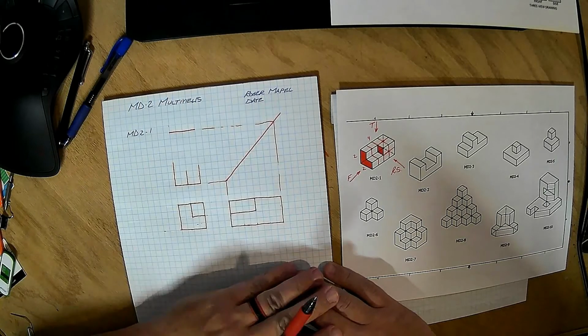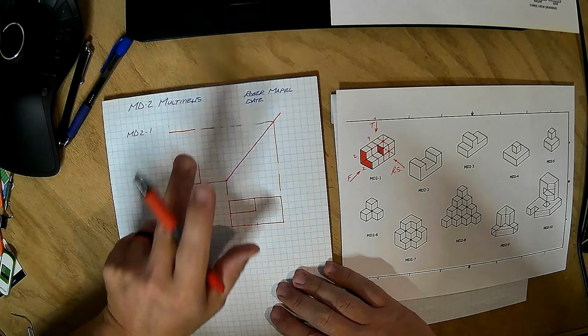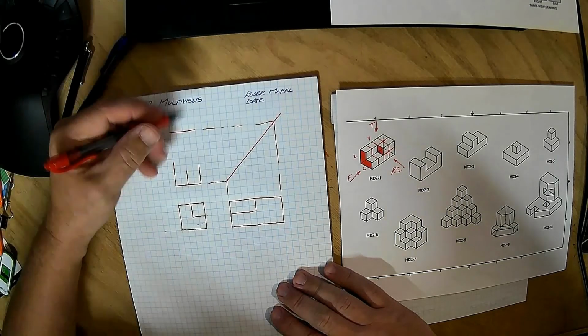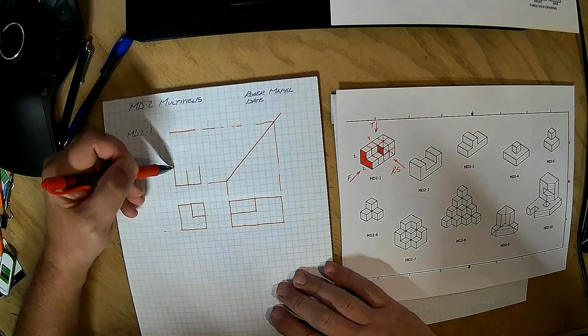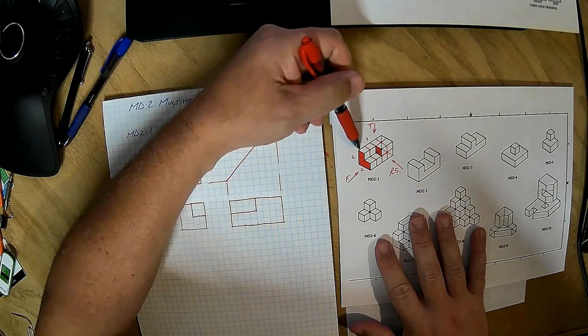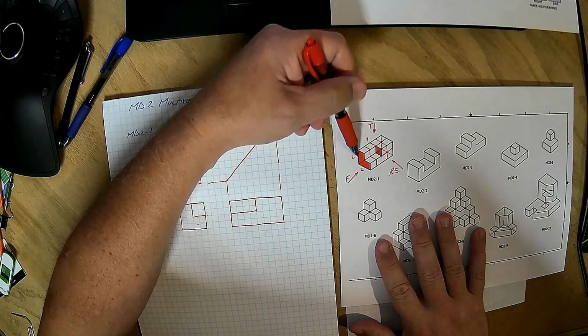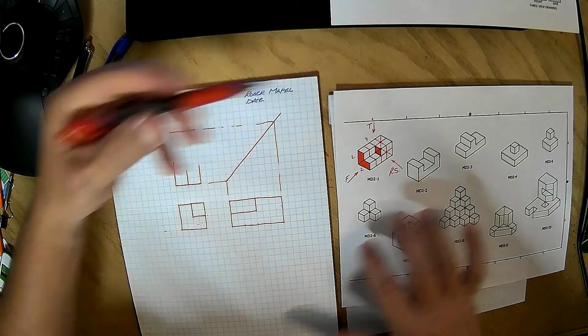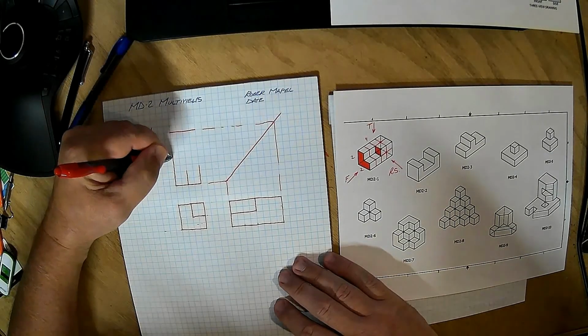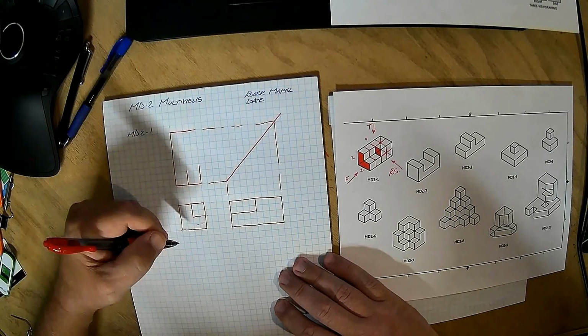It must be. If I were to draw it anywhere else, it would be wrong. Okay, so now I know that it goes from the front all the way to the back. So I will draw that front to back.